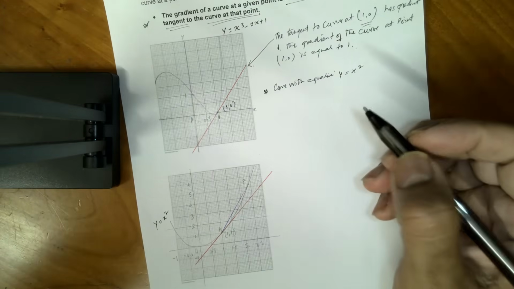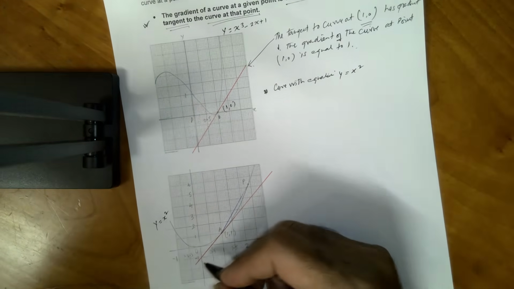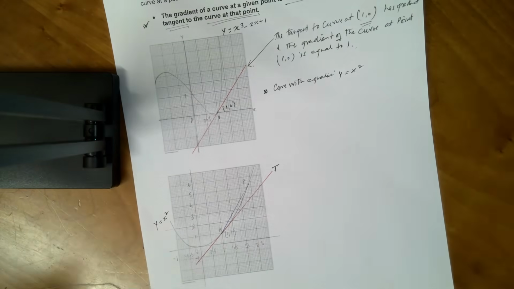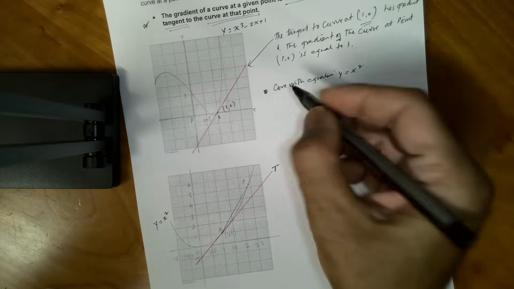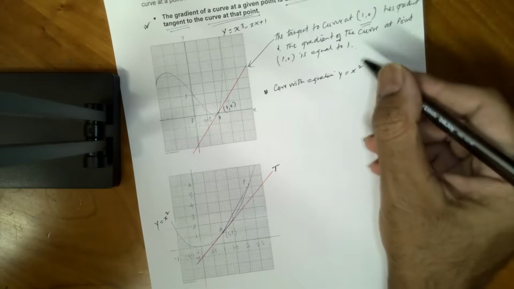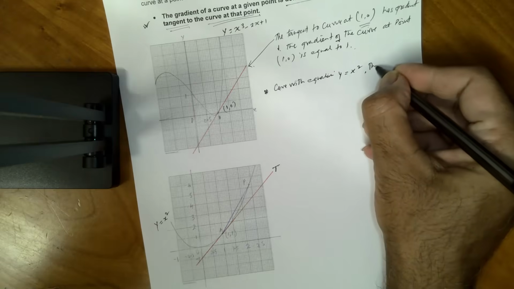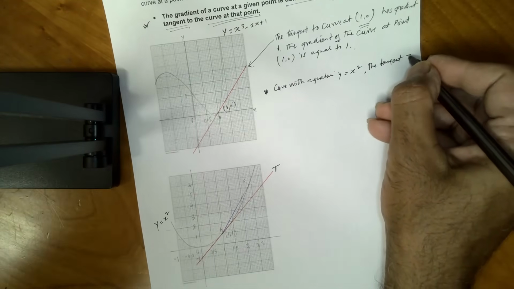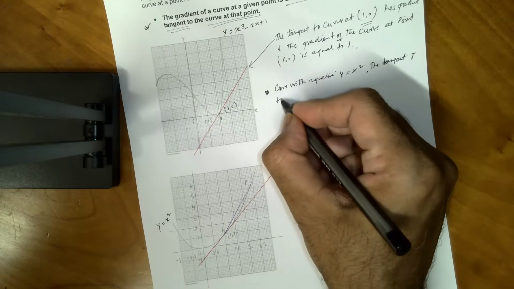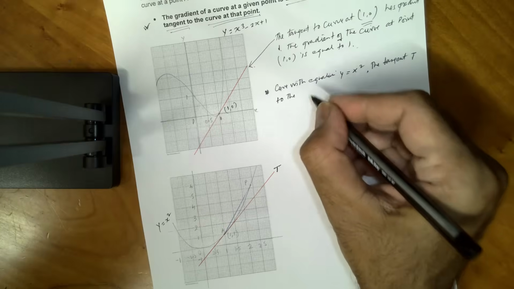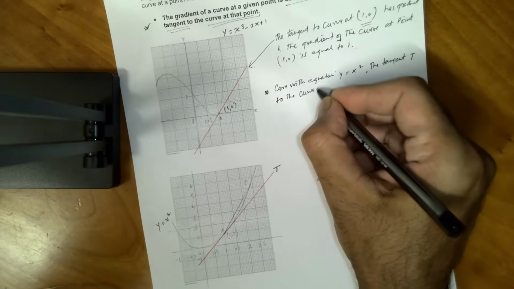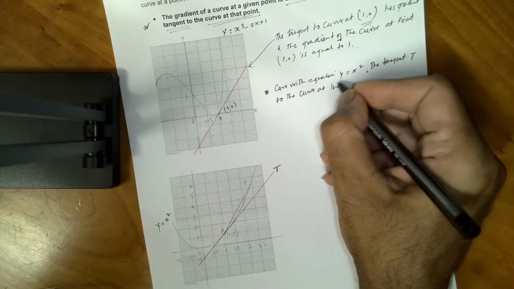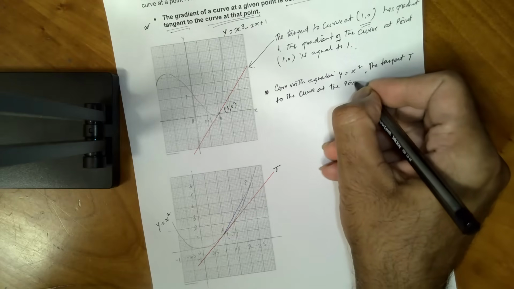Then you've got the tangent here in red, and that is your T. So let me just write down here as well: the tangent T to the curve at the point A.